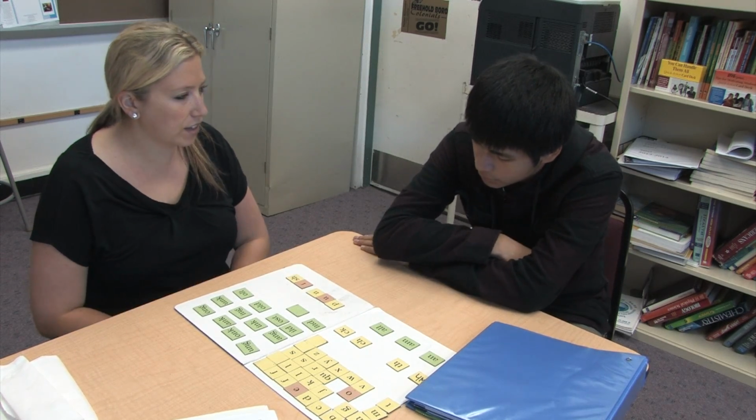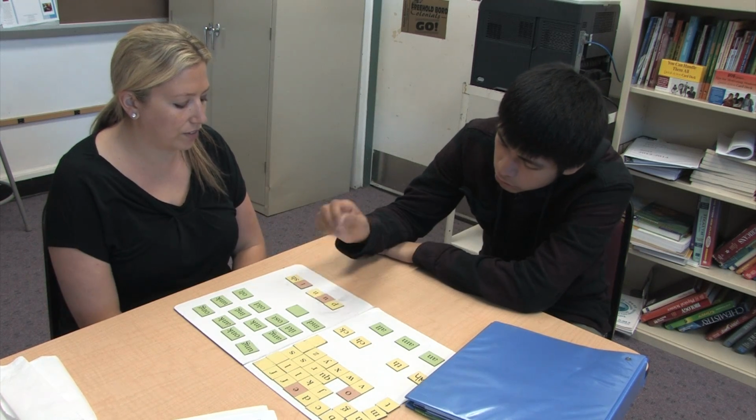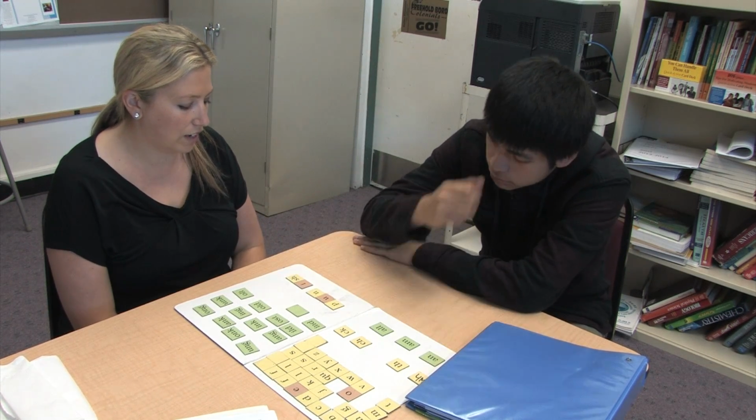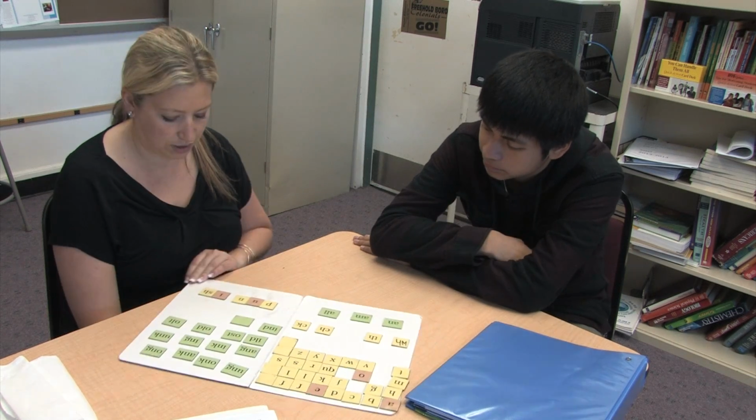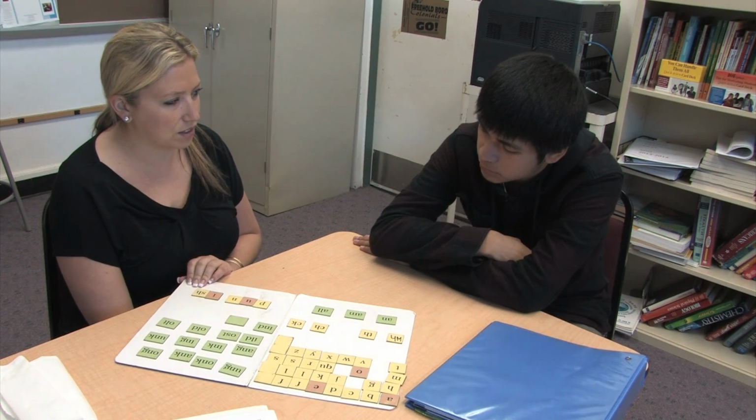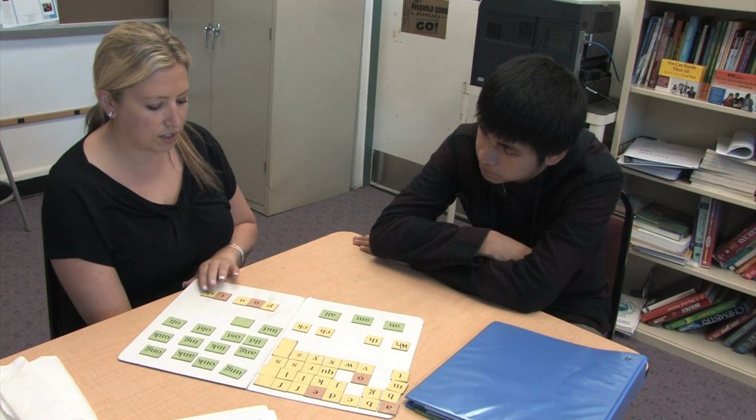Do you have a digraph in there? Good. Good job. Digraph. And digraphs make how many sounds? 1. 2 letters, 1 sound. Good job.